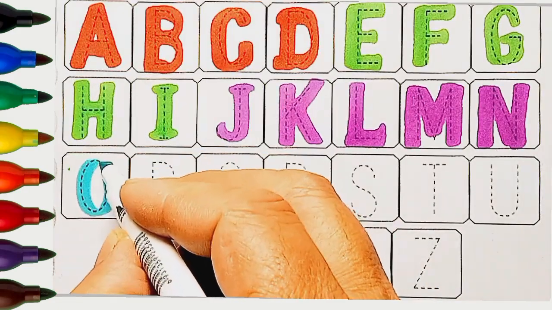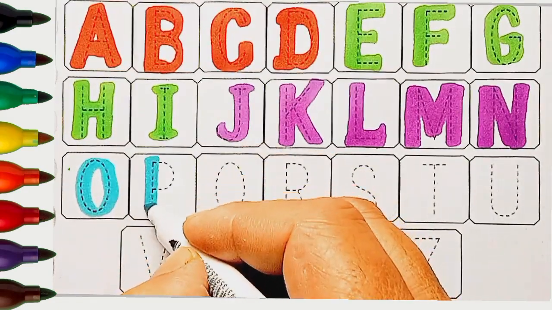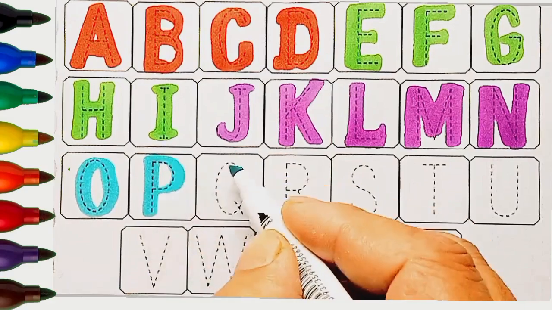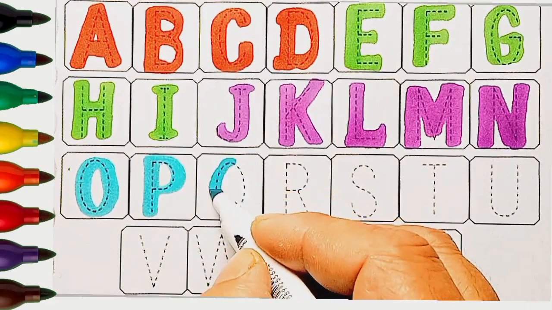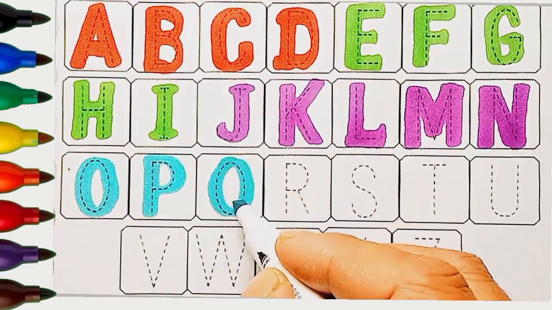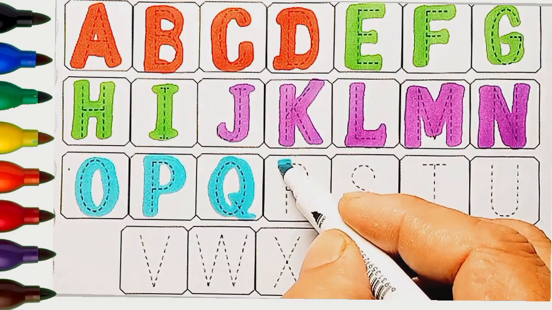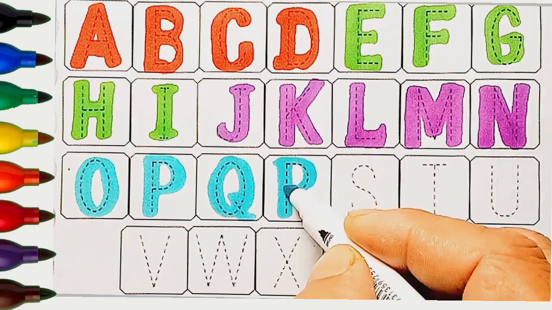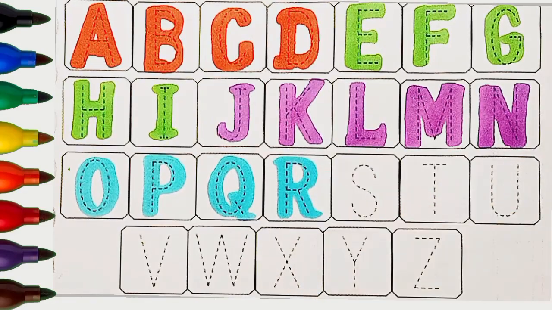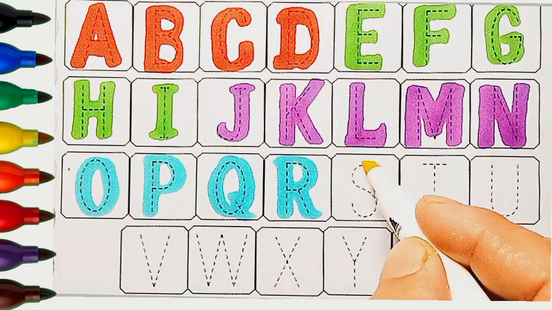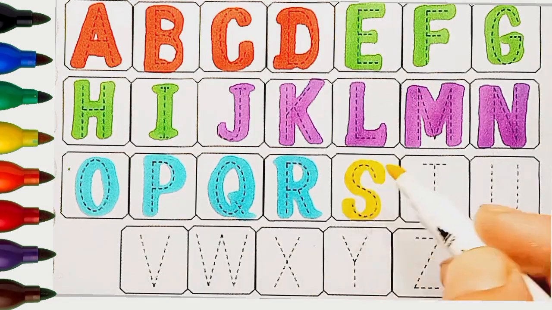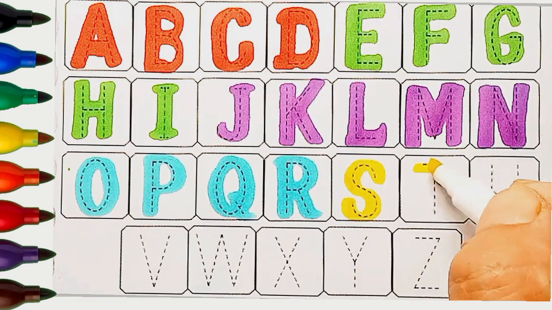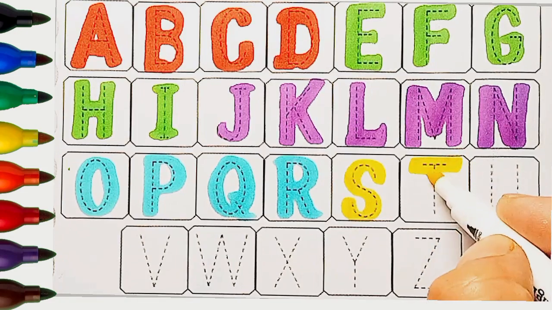Blue color. O for orange. P for peanut. Q for quail. R for rabbit. Yellow color. S for sun. T for tomato.